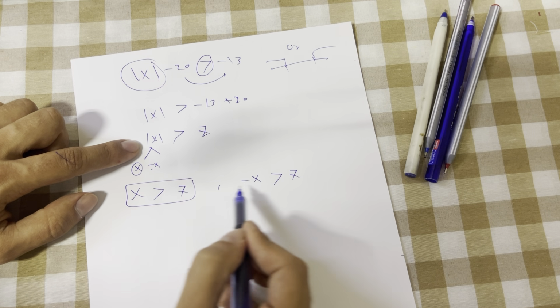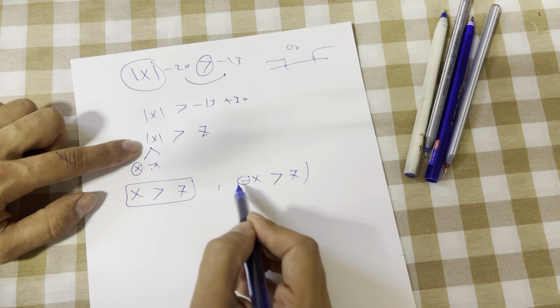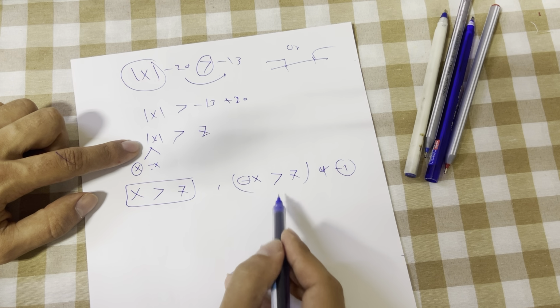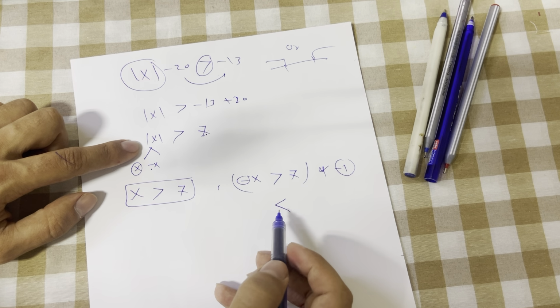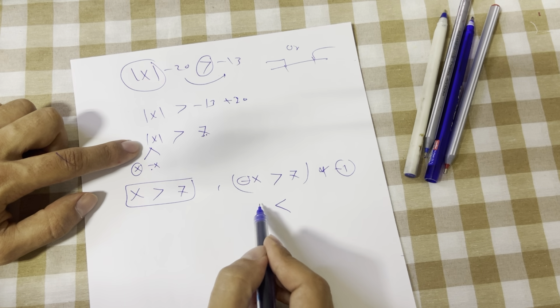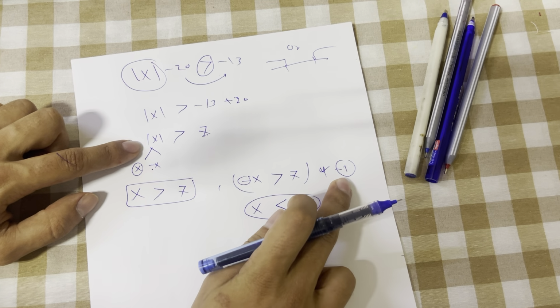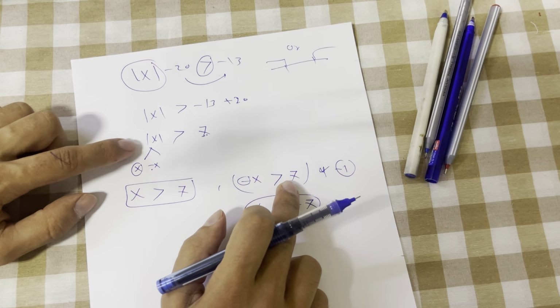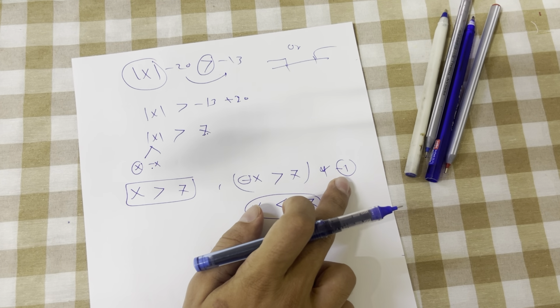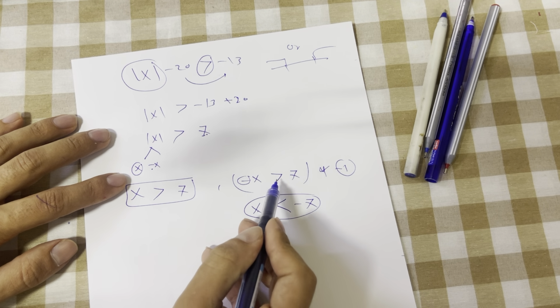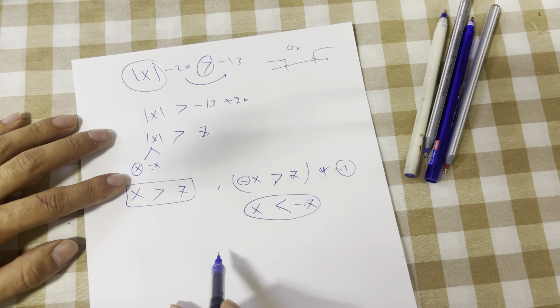Now to find the result, I have to multiply both sides of the inequality by negative 1, and the sign will change to the other direction. It will be x less than negative 7.